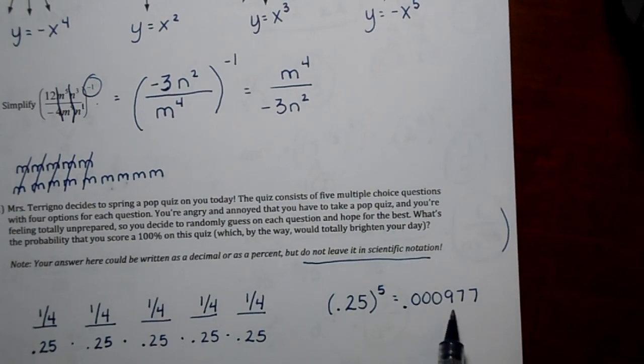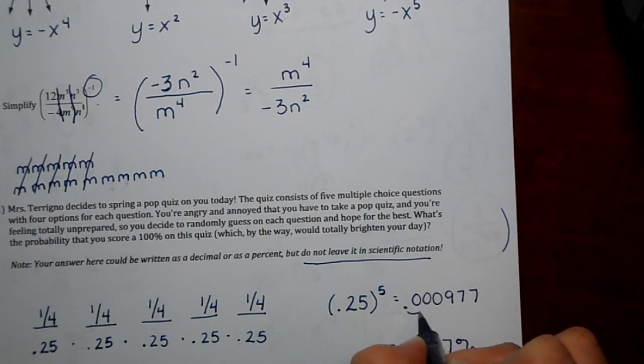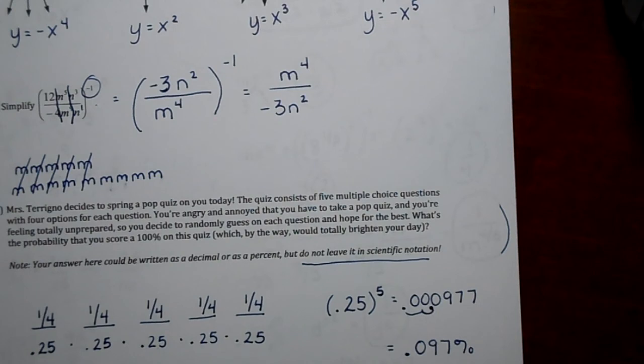I don't care if you leave your answer as this decimal, or if you move that decimal 2 to the right and make it 0.097%. Okay, either one of those answers would be okay with me. But what I don't want to see on your paper is scientific notation. Okay, so just make sure you keep that in mind. So on this pop quiz that you are not very thrilled about taking, your chances of getting 100% on just a random guess are 0.097%.